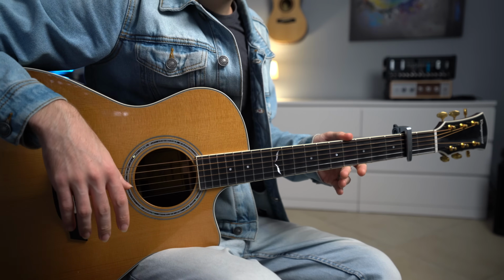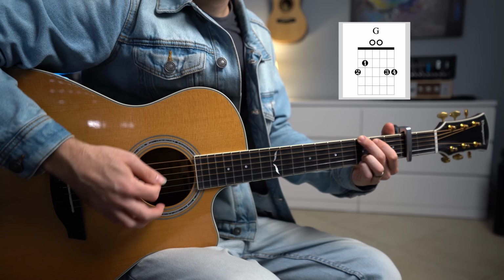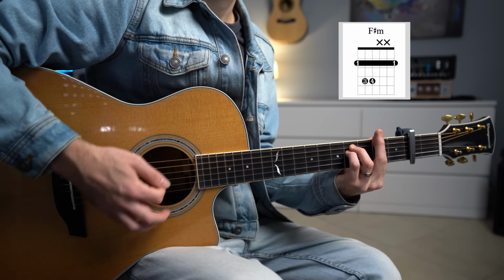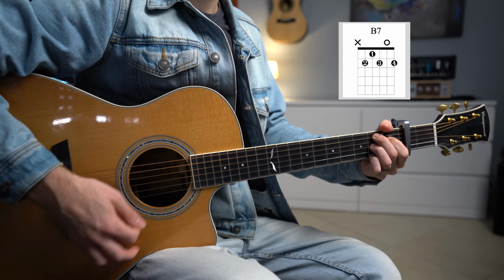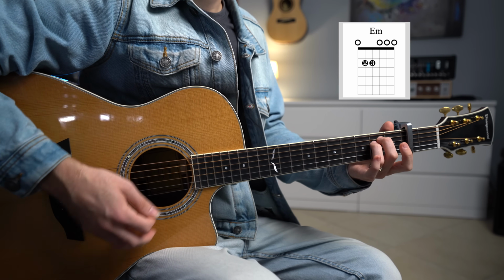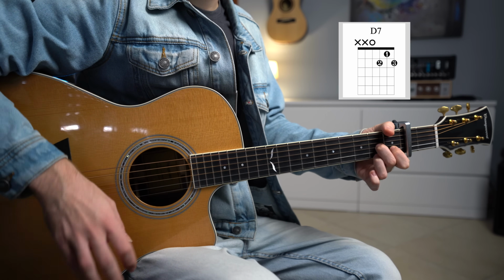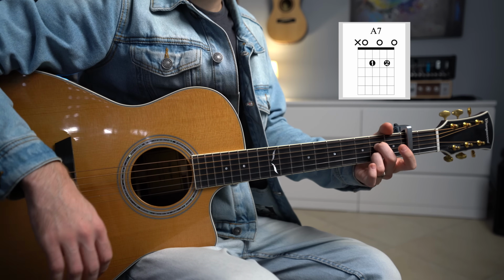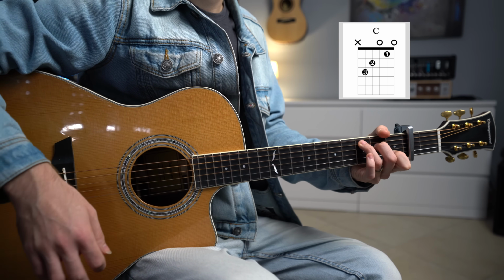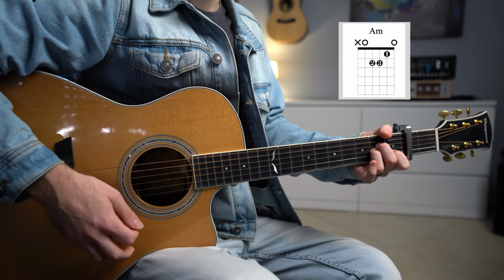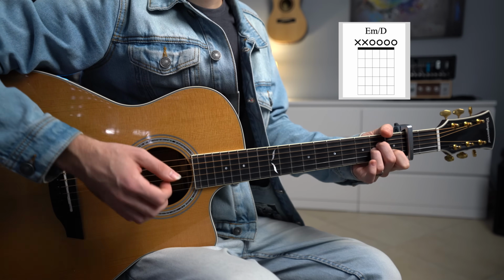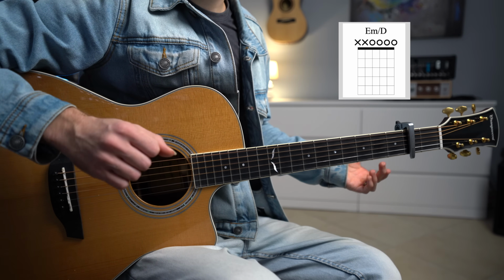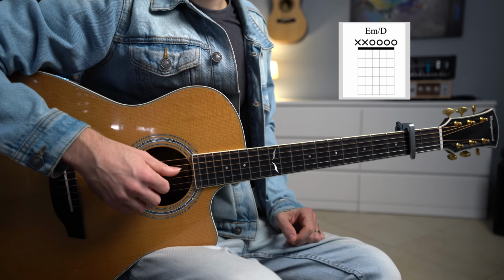So in order to play this song, you have to learn these chords: G major, F sharp minor, and B7. You also have to learn an E minor chord, a D7, and a C major 7. There is also an A7, a C major, an A minor chord, and also an E minor over D, which is played with all open strings.